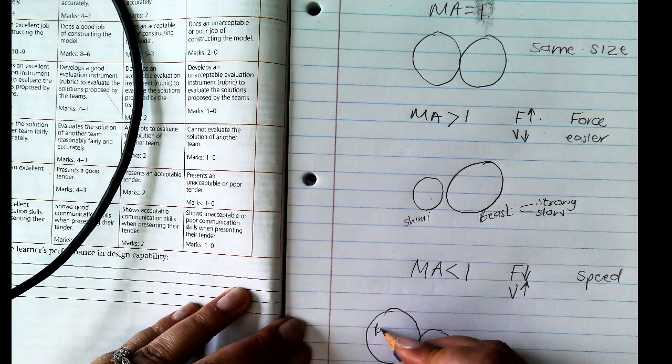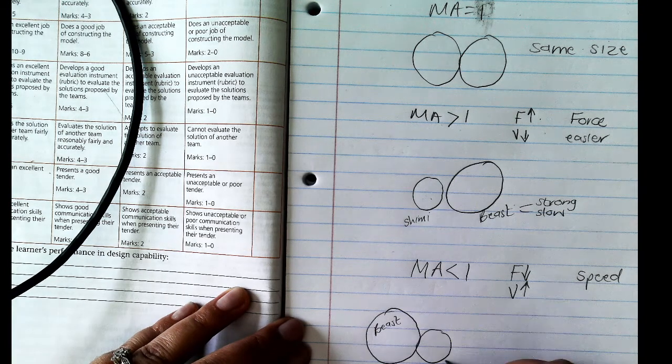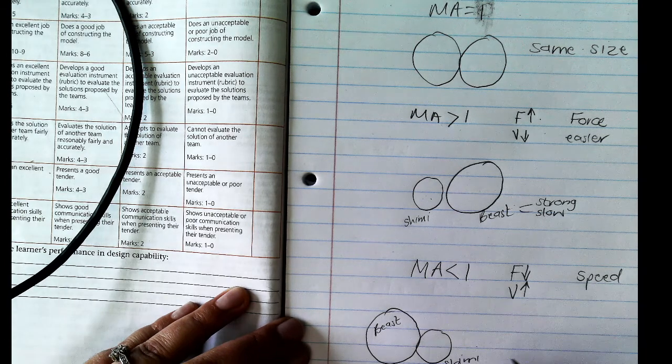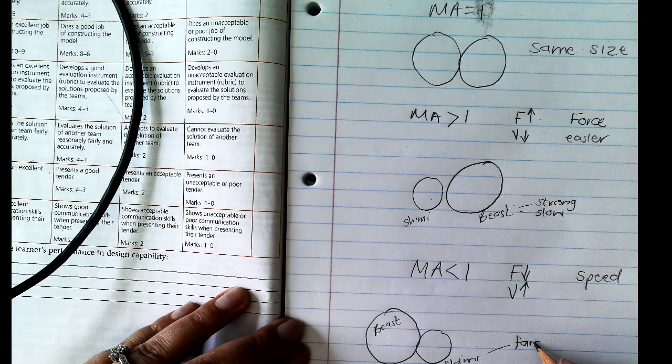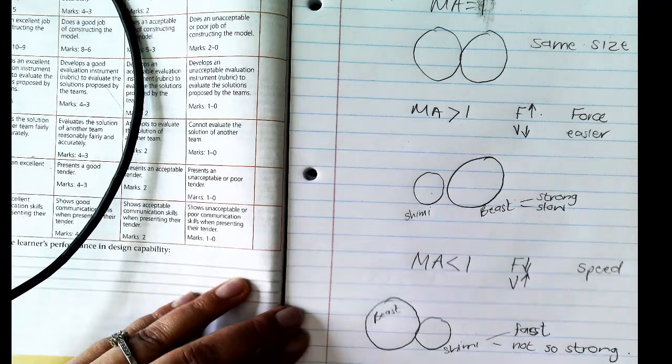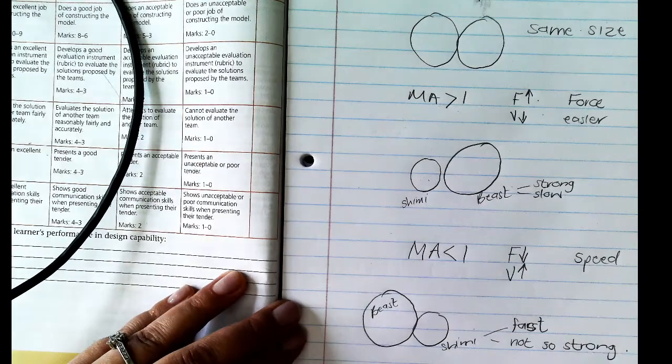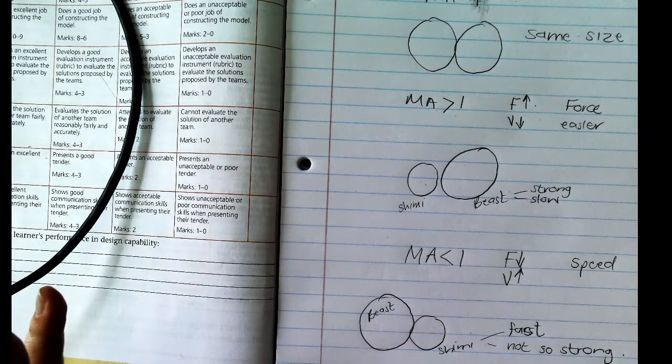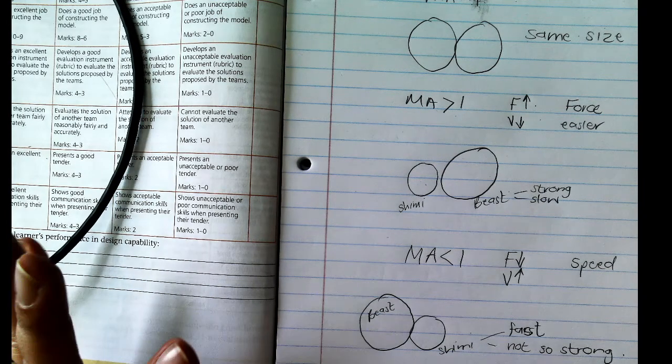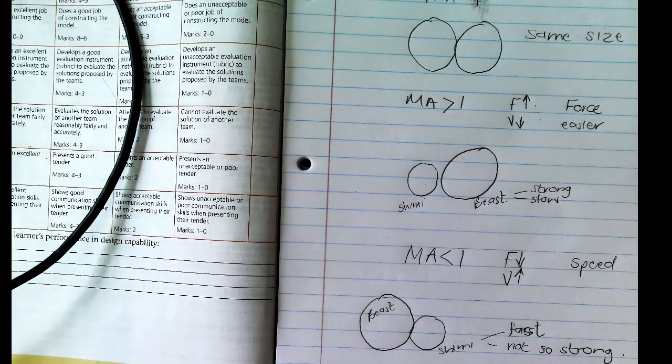So beast versus shimmy. Shimmy is fast, but not so strong. So this is basically the basic concept of mechanical advantage and the compromise in gears.